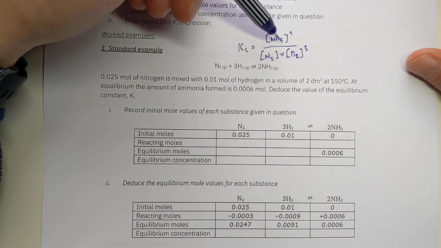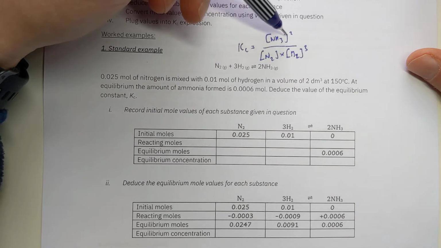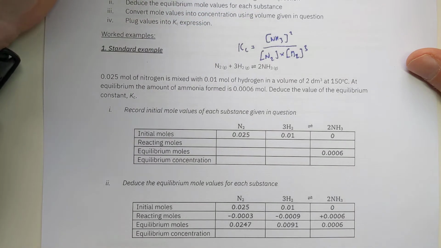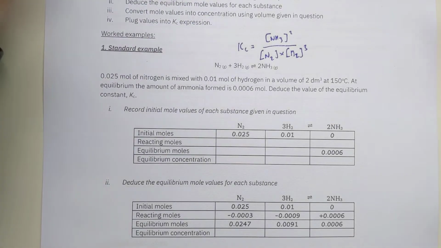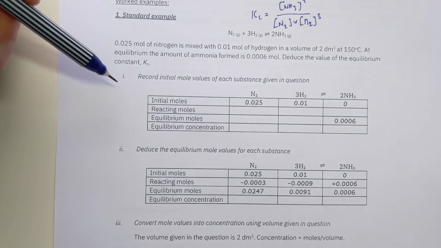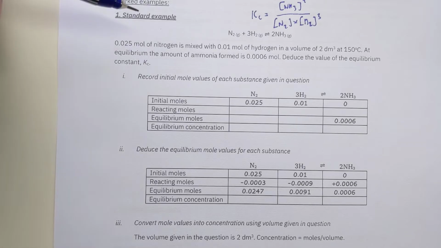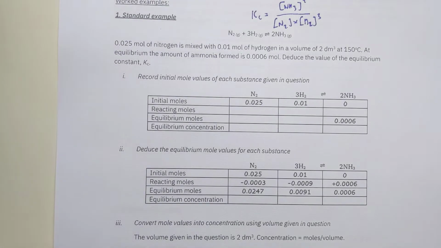To get NH3, N2 and H2 into this fraction, we need to have what their concentration is at equilibrium in moles per decimeter cubed. Clearly, I don't have that yet. I've got a wee bit of working out to do to work out what those values are. So let's go through it step by step. Step 1 says record the initial mole values of each substance given in the equation. So basically what it means is try to transfer all those bits of information from the question into a table. So this is the table we'll use, and I would recommend you using it.